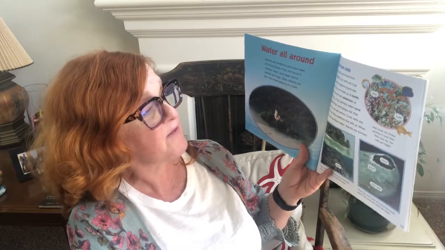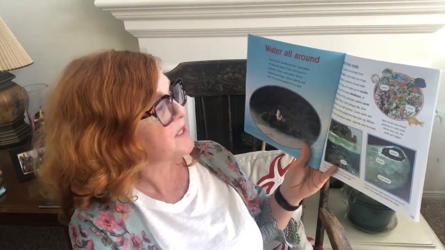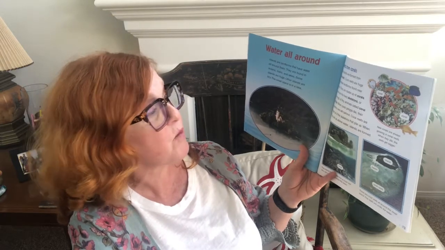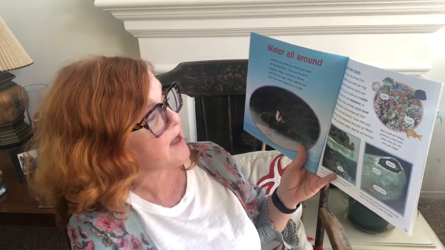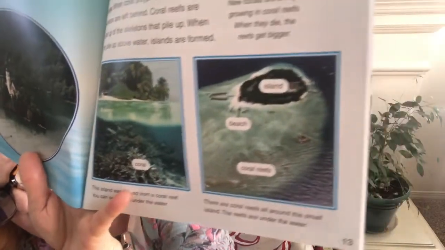Islands from corals. Some islands are formed from coral reefs. Coral reefs are huge underwater landforms found near coasts. They are made up of corals. Corals are the hard skeletons or covering of tiny animals called coral polyps. When coral polyps die, their skeletons are left behind. Coral reefs are made up of the skeletons that pile up. When they pile up above water, islands are formed. So here, you can see under, pretty interesting.